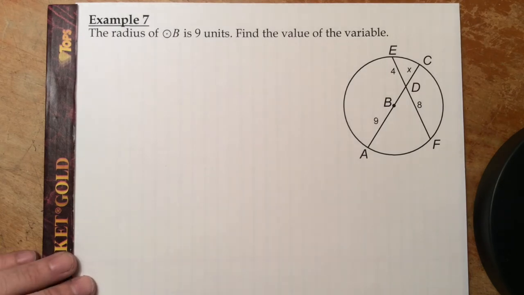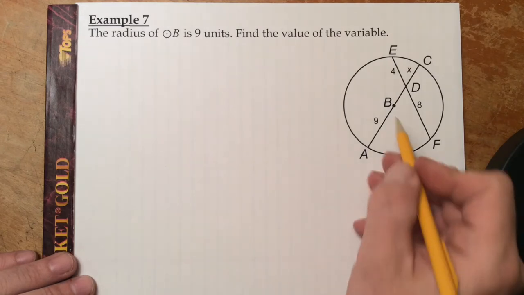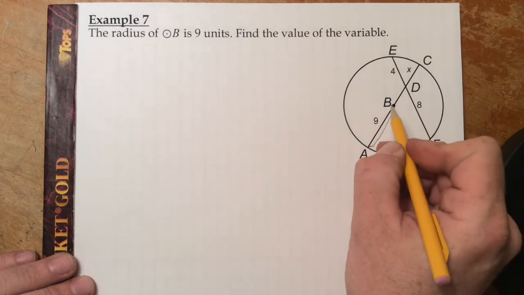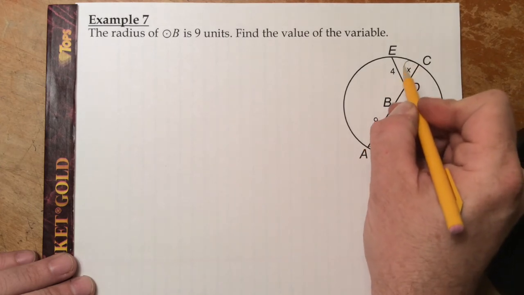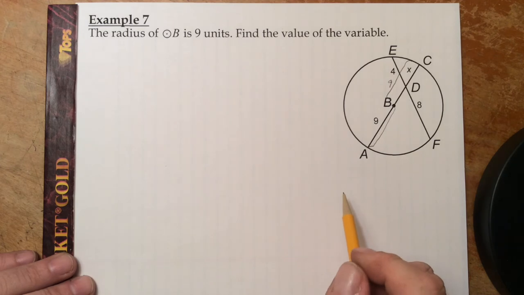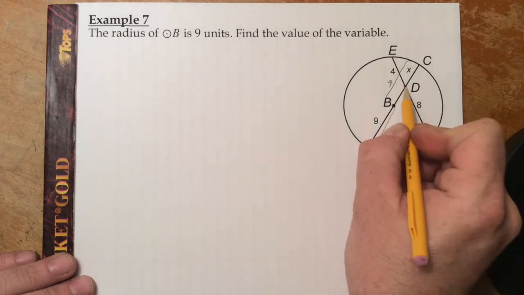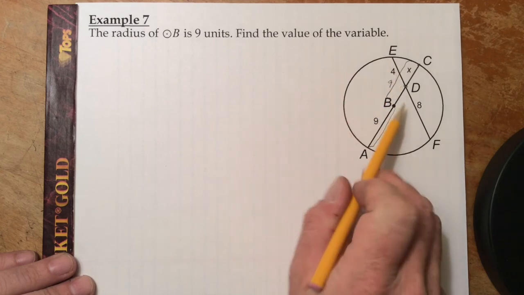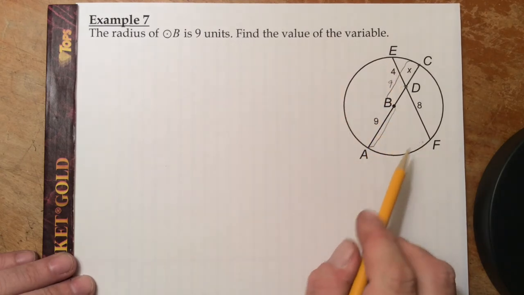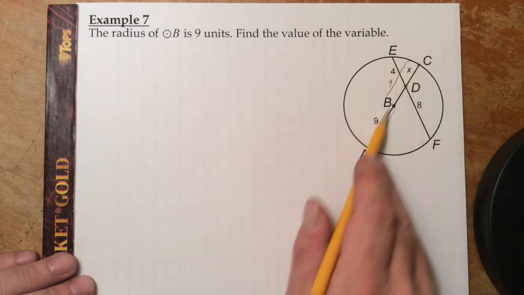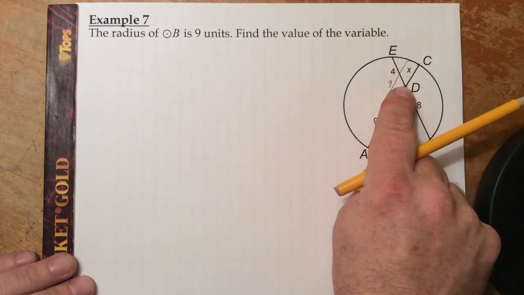Example 7. The radius of circle B is 9 units, right here. This is also the radius right here, 9. Notice that from D to C is X. ED is 4 and DF is 8. Now, this circle has 2 chords that intersect inside the circle.